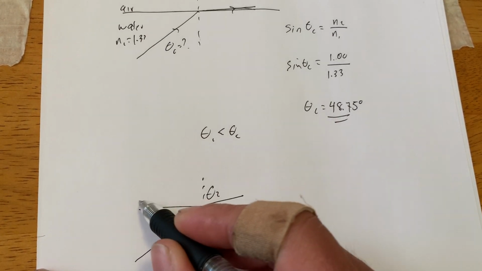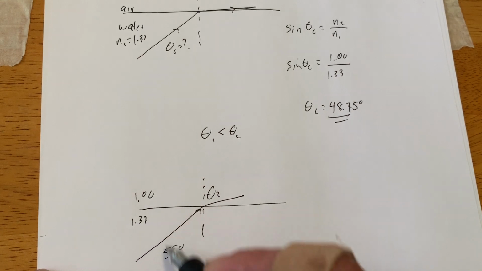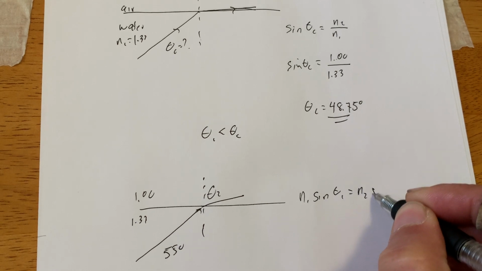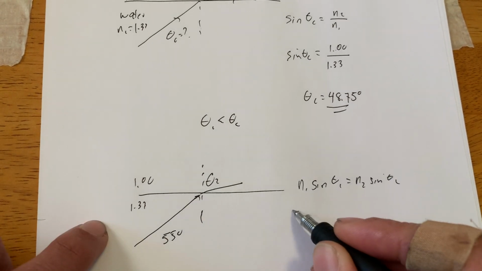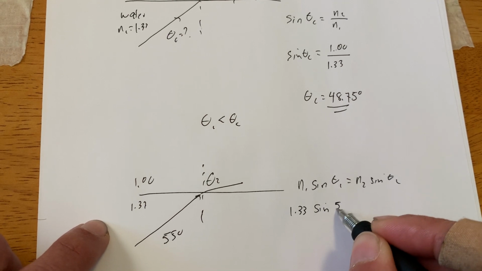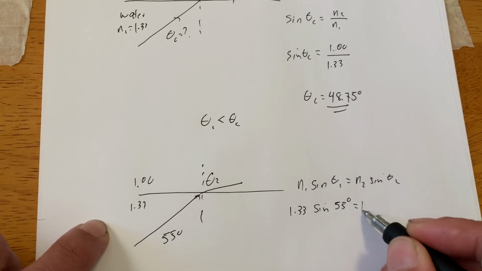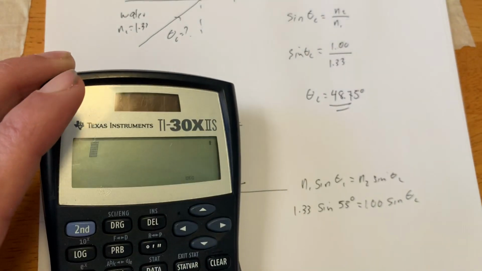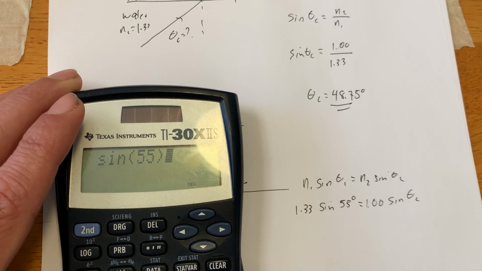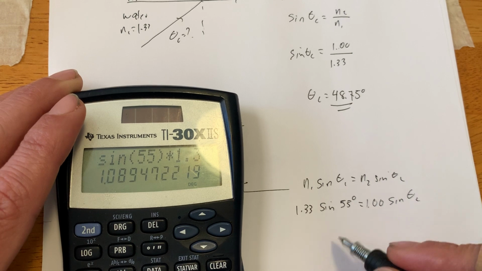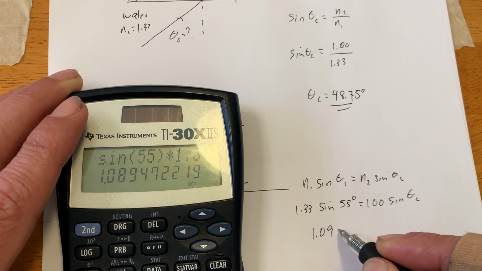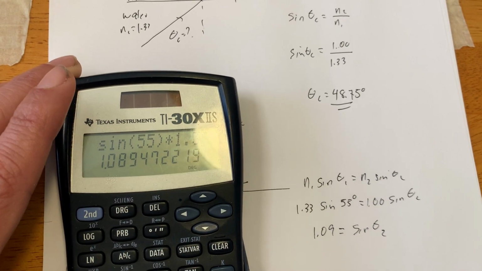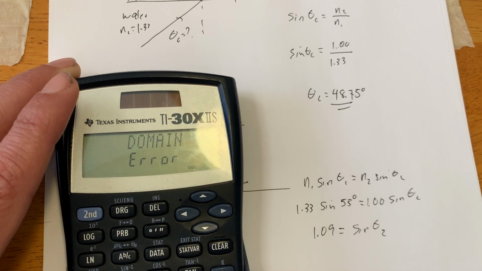Theta 2. So once again, 1.00 and 1.33. So n1 sine theta 1 equals n2 sine theta 2. So what do I have? 1.33 sine of 55 degrees is equal to 1.00 sine theta 2. Let's see what happens here. Sine of 55 times 1.33 gives me 1.09. I'm going to divide that by 1. That's sine theta 2. Second, sine, second, answer, enter.